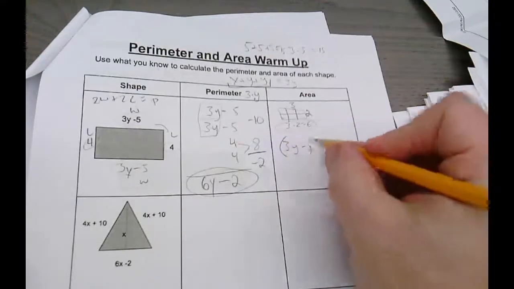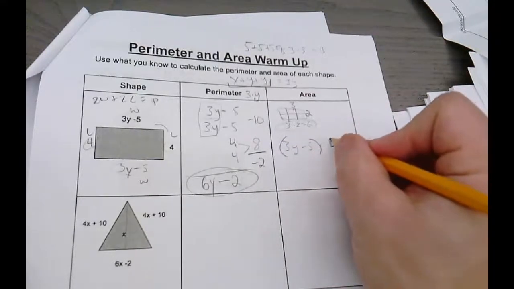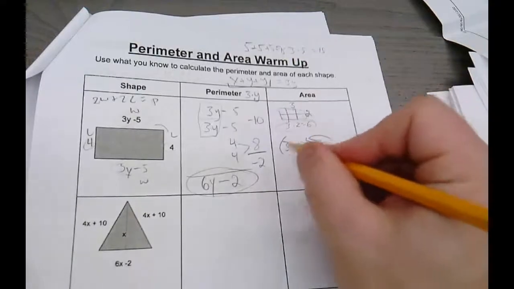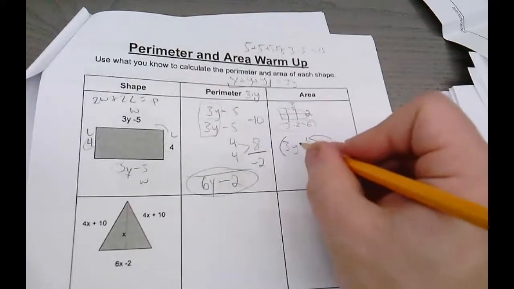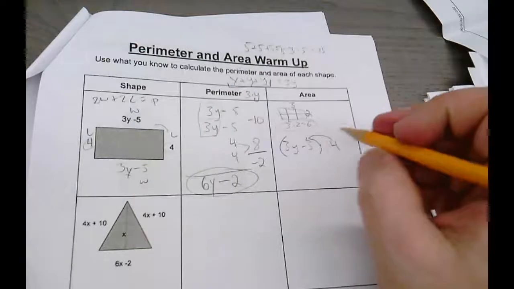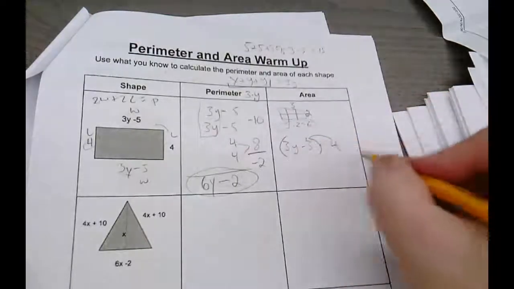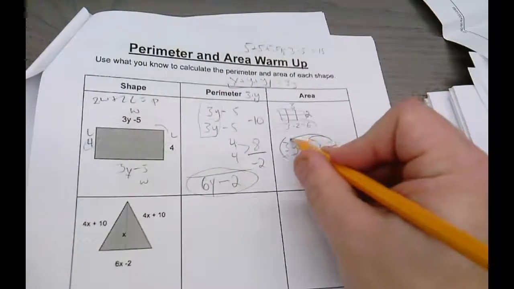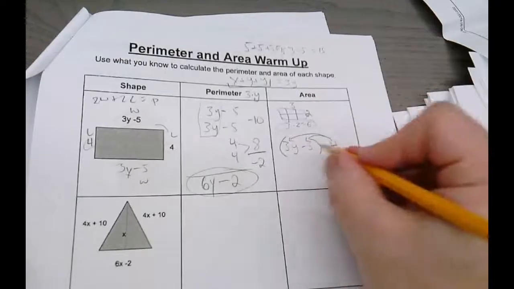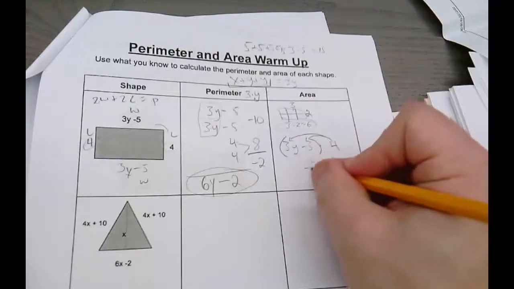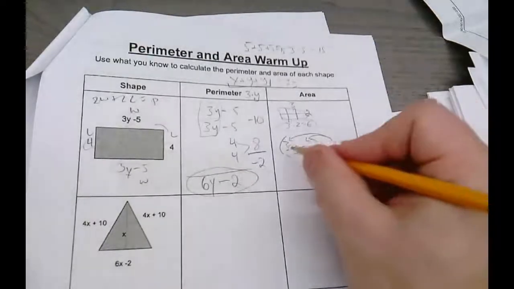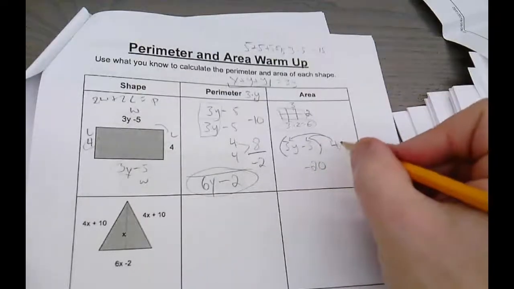Because BEDMAS doesn't work like that, this needs to all go together. So then you got 4 times this stuff. So you can distribute this, because otherwise we'd normally do everything in the brackets first. But we can't because we don't know what y is. But we can simplify it by going this times that. So minus 5 times 4 gives us minus 20. 4 times 3 gives us, 4 times 2 is 8.